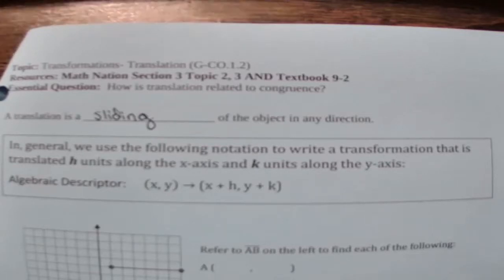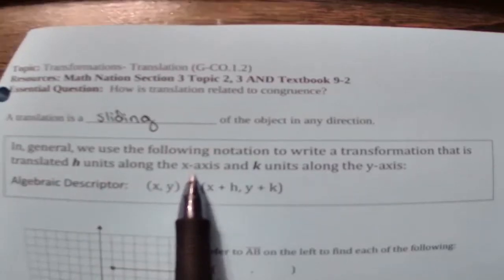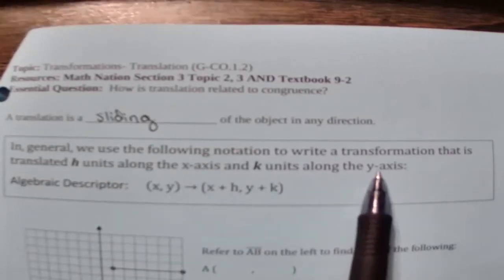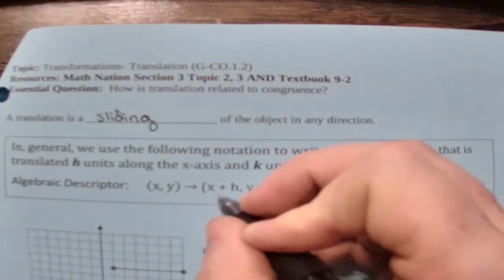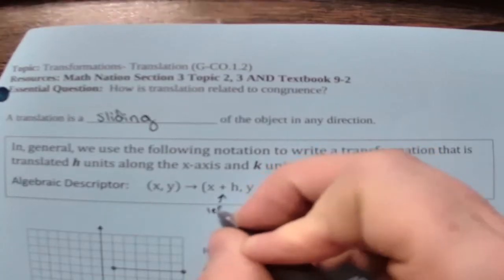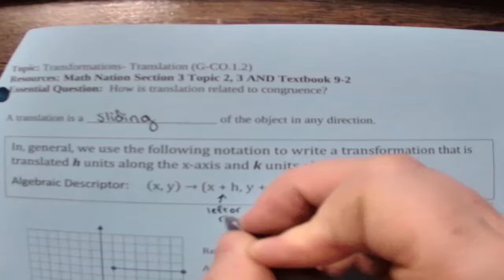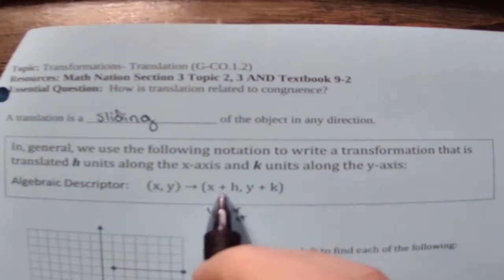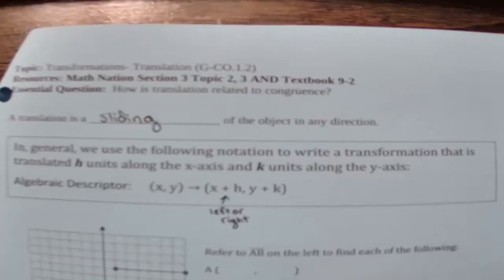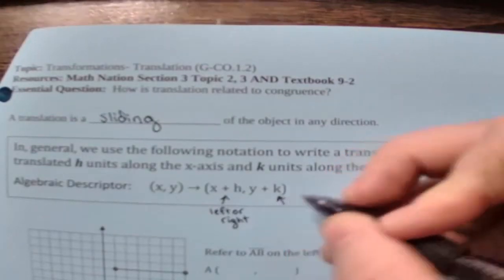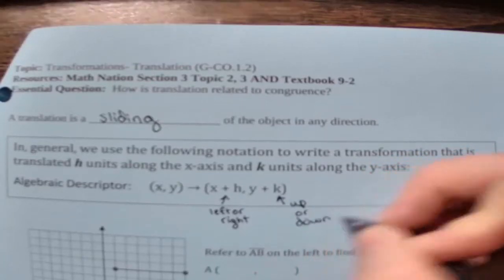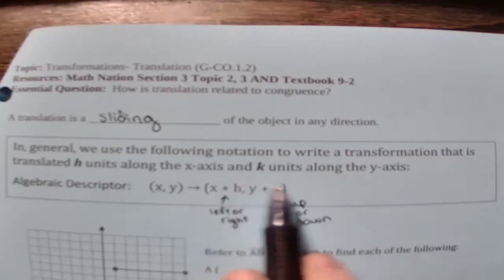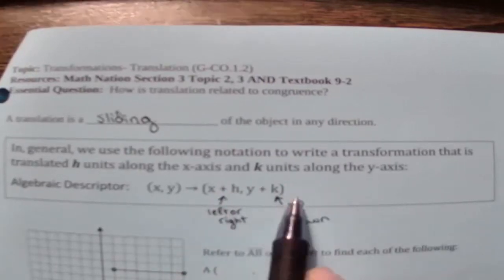So it goes on to say, in general, we use the following notation to write a transformation that is translated h units along the x-axis and k units along the y-axis. So for the h, that's telling us to go left or right. So if it's negative, it goes to the left. If it's positive, it goes to the right. The y values, those go up or down. So depending on the h or the k, it's either going to go left or right, up or down.